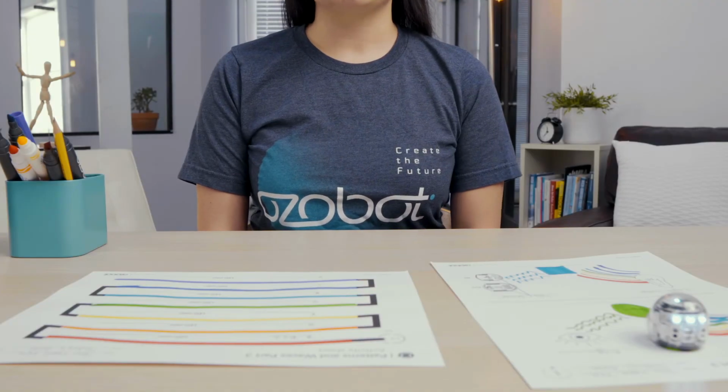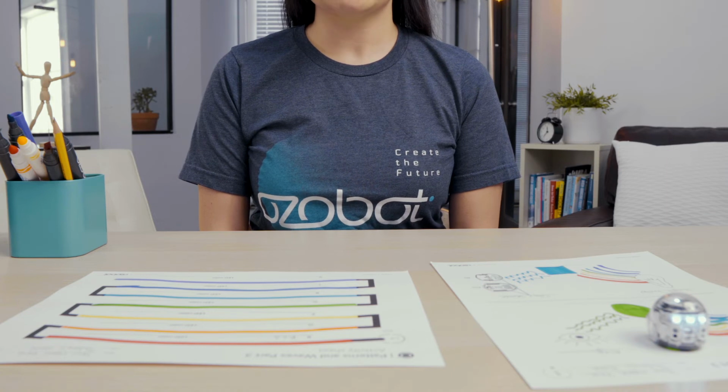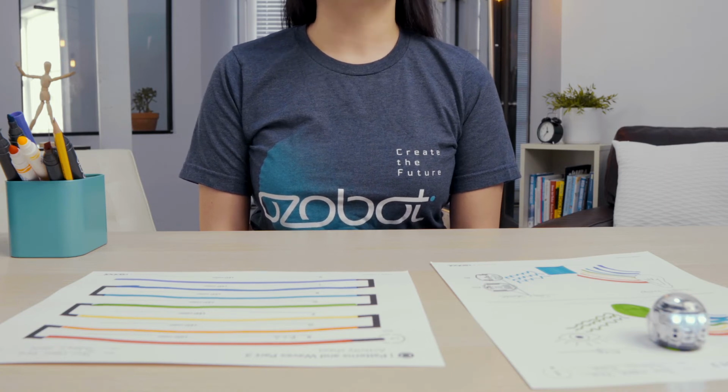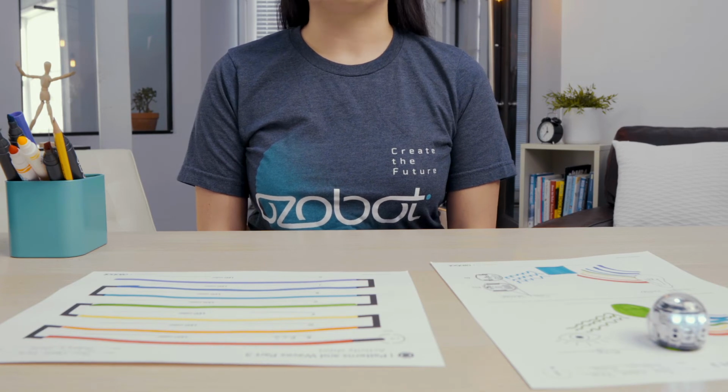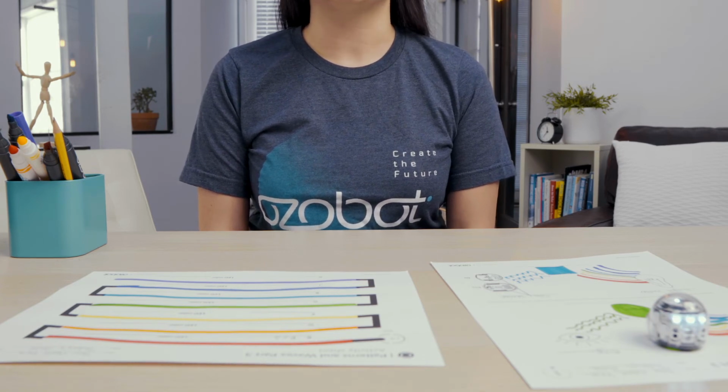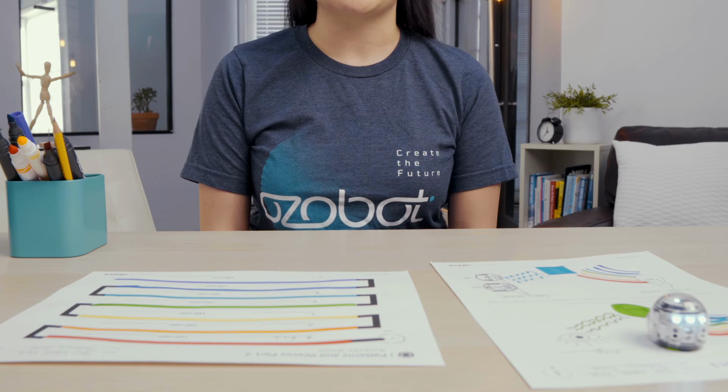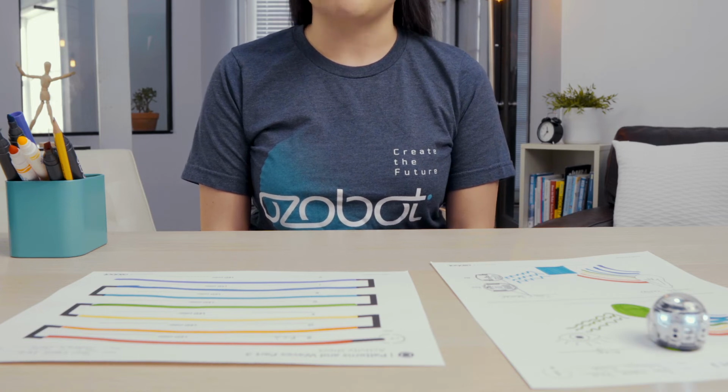Your Ozobot's color sensor sees the color, transfers that information to a processor, which transfers a signal to the LED to show a color. You will now observe a moving model of how information is transferred from the paper to the LED light on top of your Ozobot.